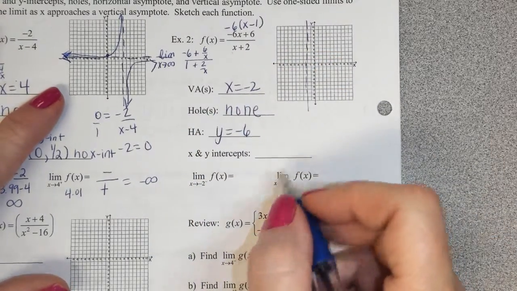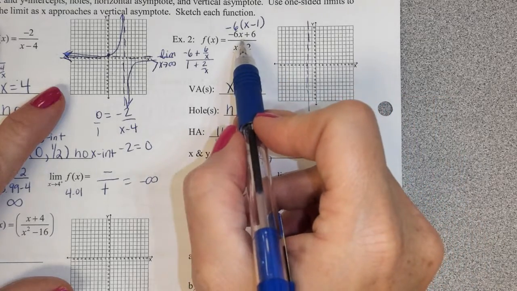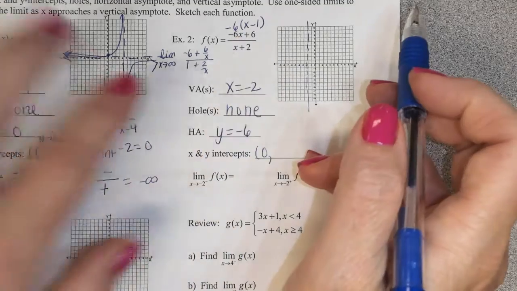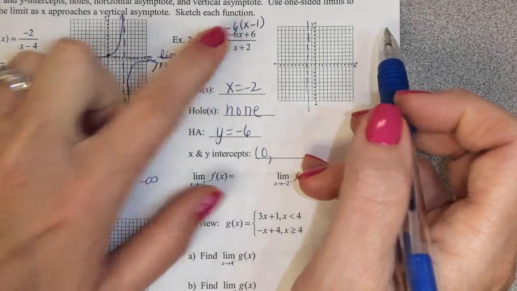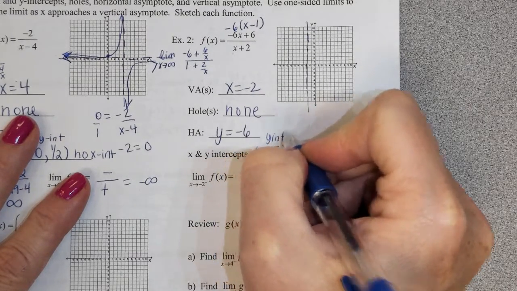To find the intercepts, I'm going to plug in 0 for x. Let's just go back to the original. If we plug in 0 for x, what are we going to get for y? 3. So 0, 3 is going to be our y-intercept.